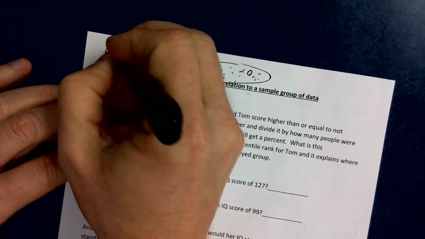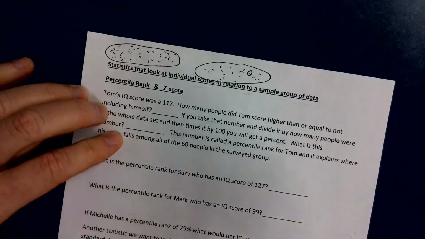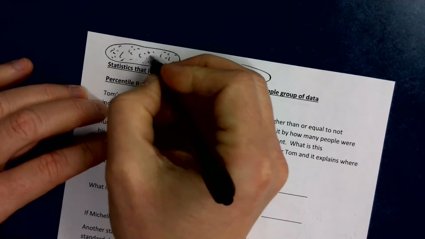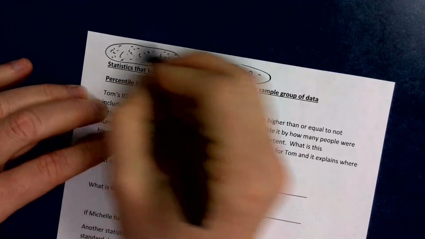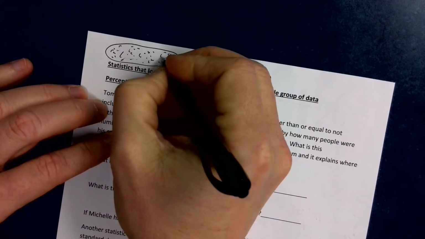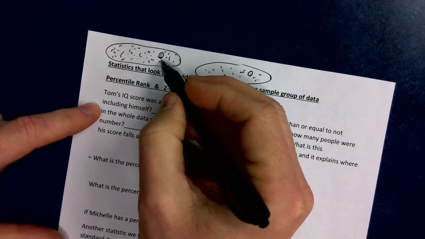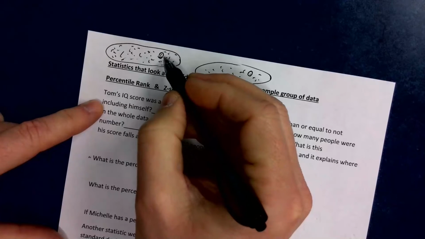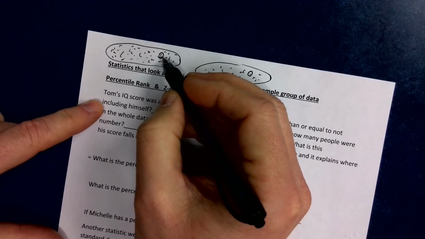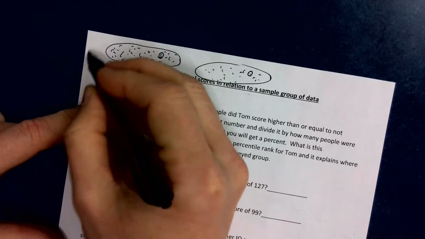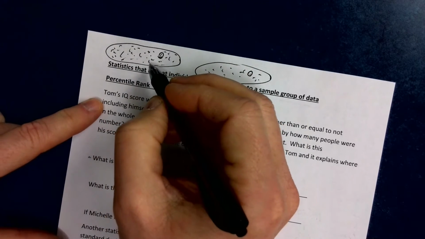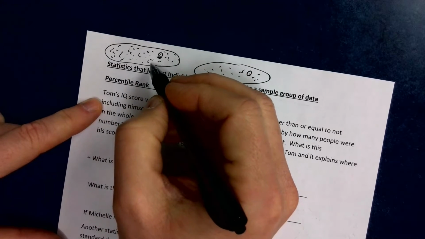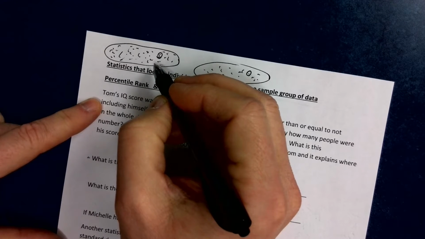Okay, so maybe this is all of the baseball players at Gull Lake. Okay, all the baseball players at Gull Lake. And you might find this person right here, and they are the best baseball player at Gull Lake. They're really awesome. Their percentile rank in this population would be really, really high. They'd be at like the 99th percentile, so they're better than 99% of the people in their group.